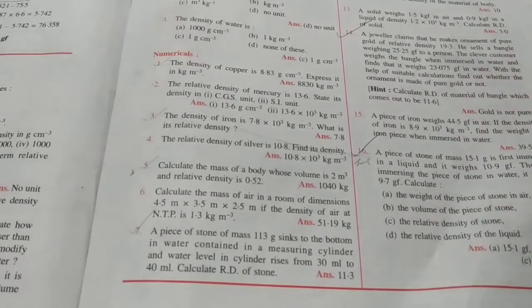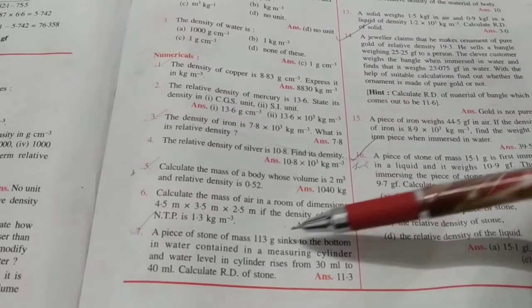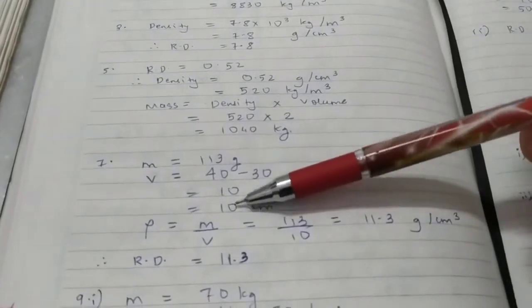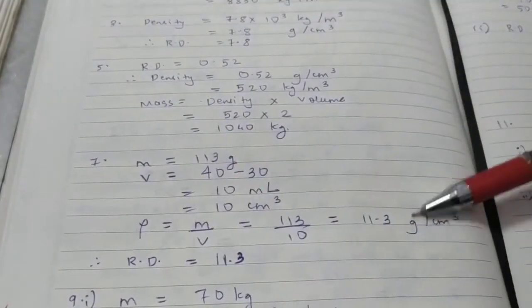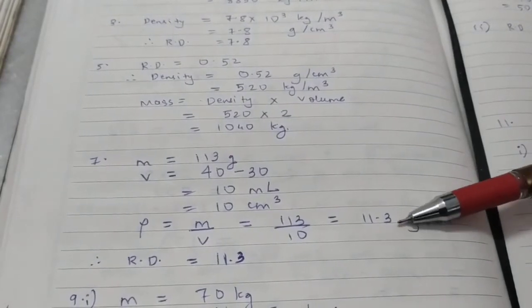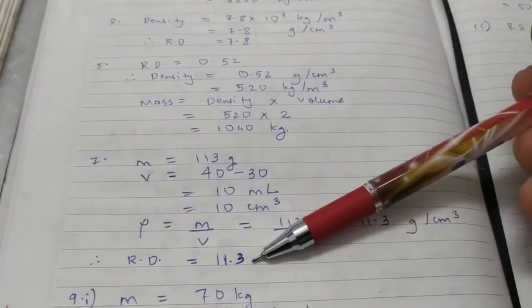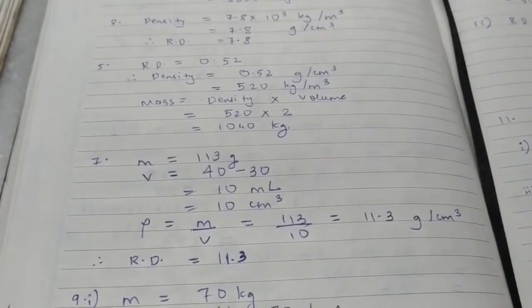Know the conversions. So now I have the mass as well as the volume, so I can find the density, because density is equal to mass upon volume. I've used a rho symbol for density. We get the answer of density in CGS units. If you hide the CGS units, what is left is called the RD. Next, the ninth sum.